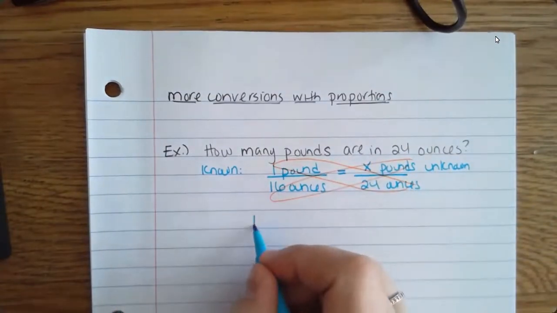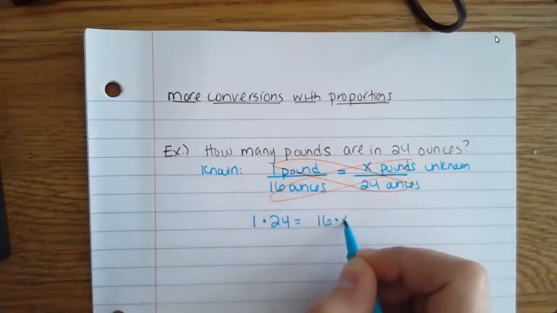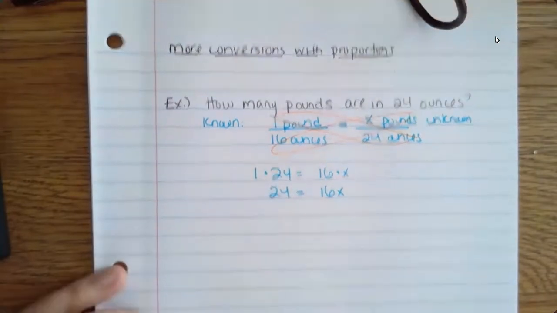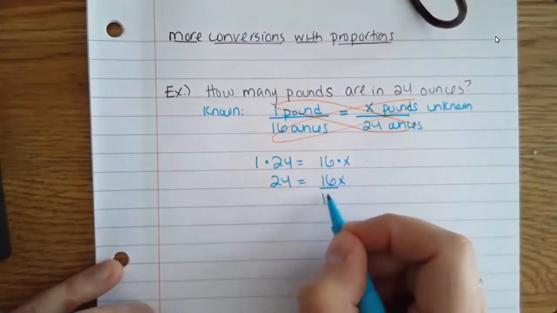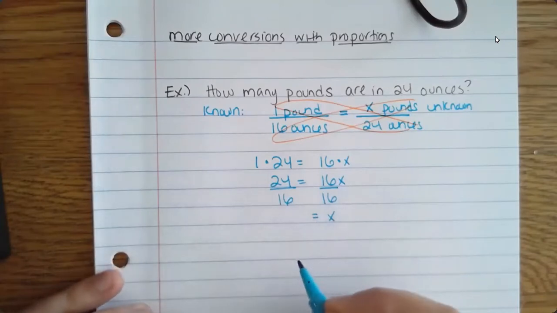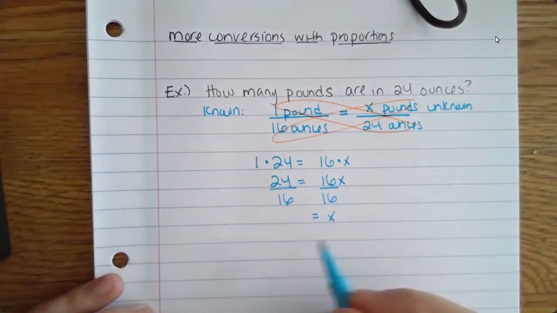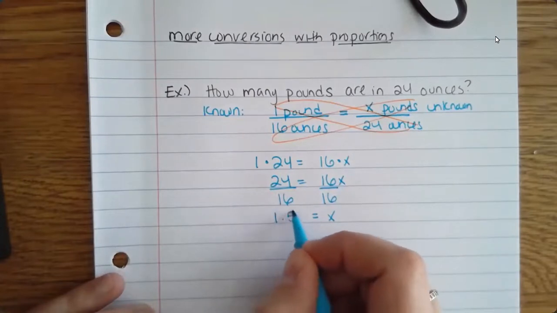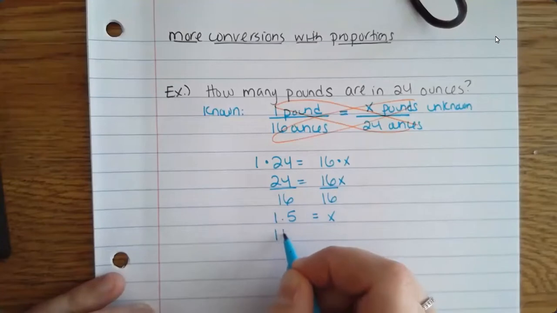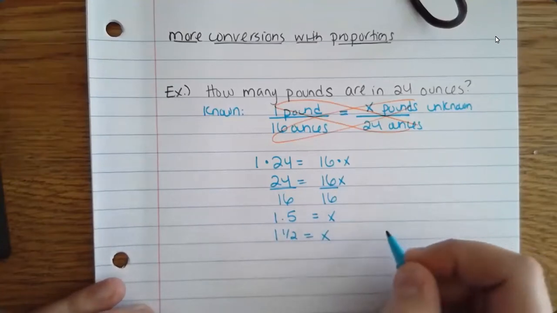So we're looking at 1 times 24 is equal to 16 times X. So 24 equals 16X. And then we solve for X by dividing both sides by 16. Now, 24 divided by 16, if you use your calculator, you do just get 1.5. Or if you change this to a mixed number and do some simplifying, you get 1.5. So the answer is 1.5 pounds in this case.